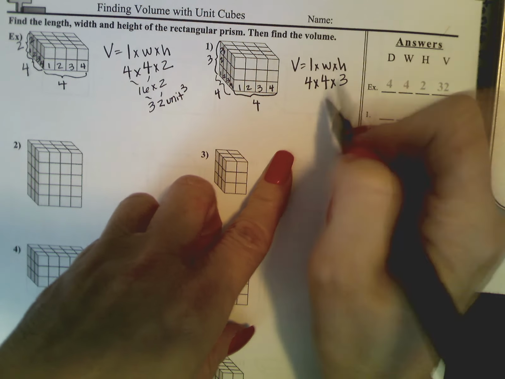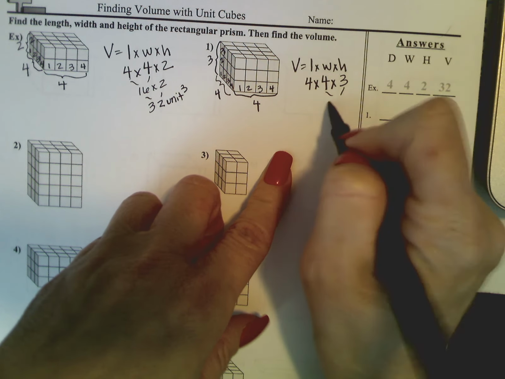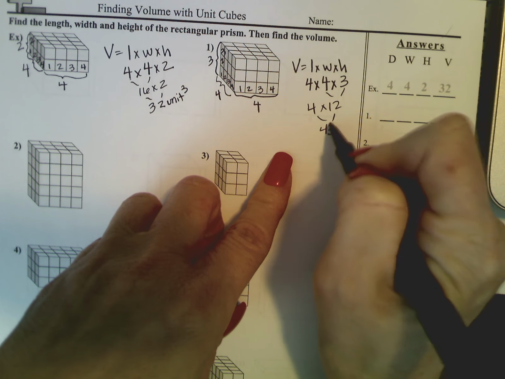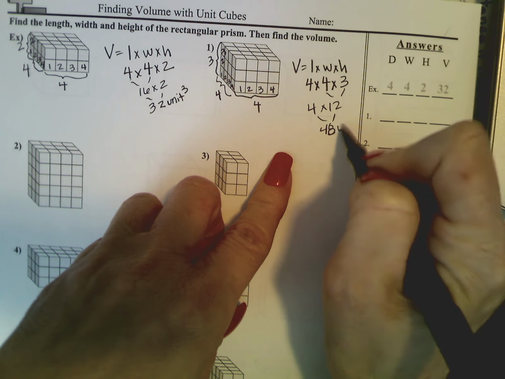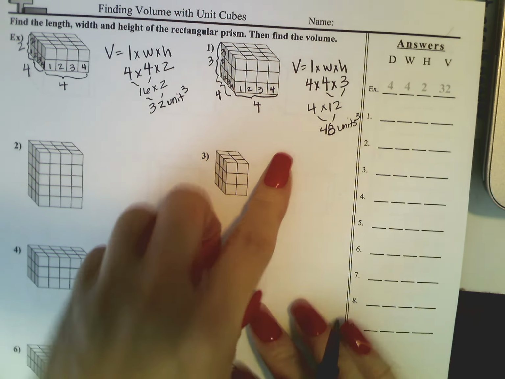So again, we can do like 4 times 3. It doesn't matter how you multiply them because of the commutative property rule. And that would be 48 units cubed.